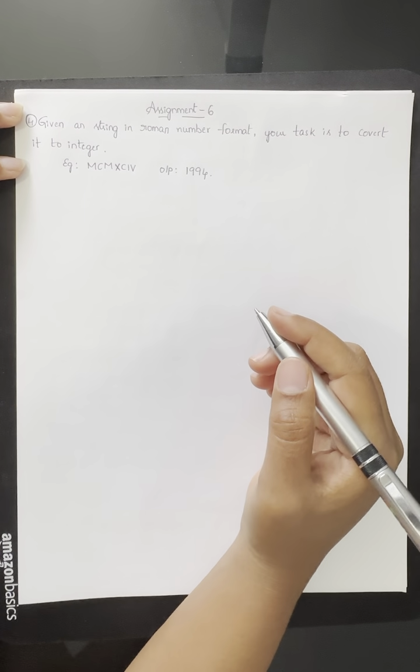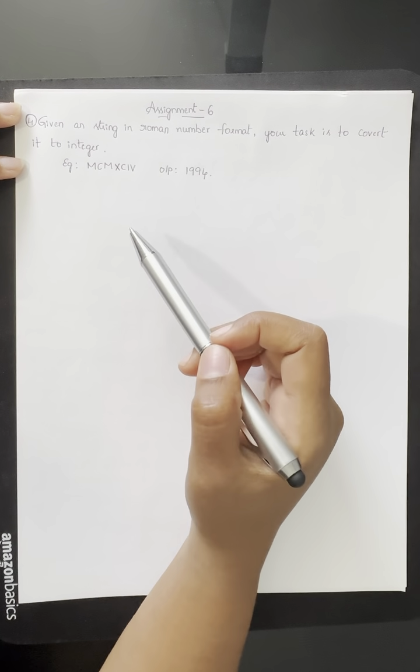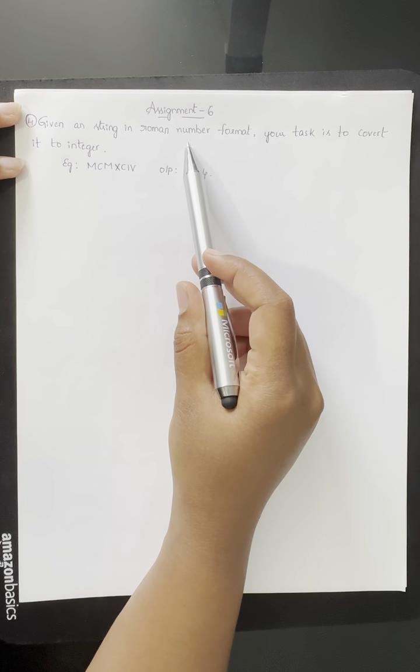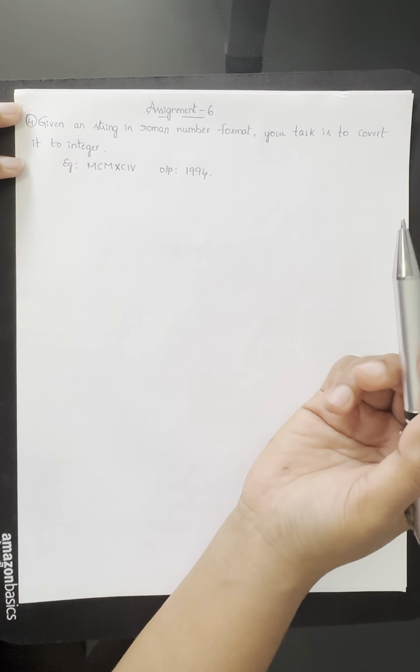This is the fourth problem in assignment 6, in which we will be given a string in a Roman number format, and our task is to convert it to an integer.